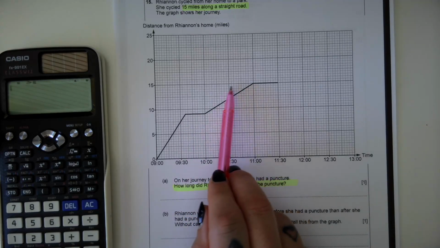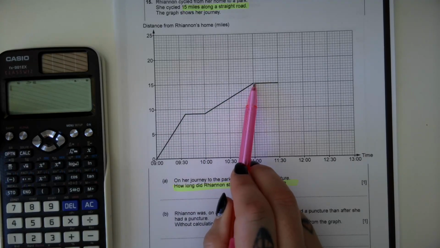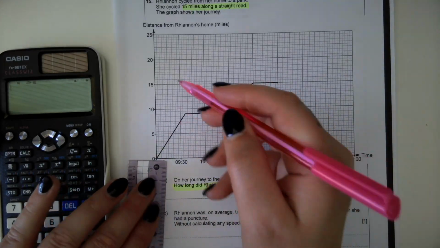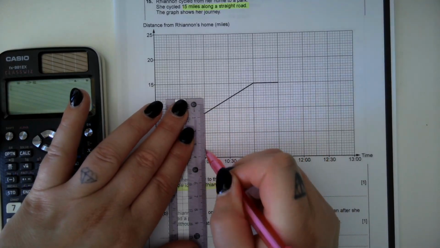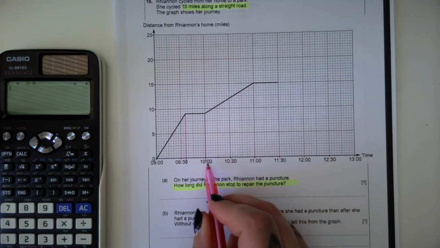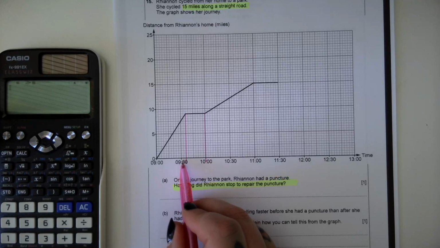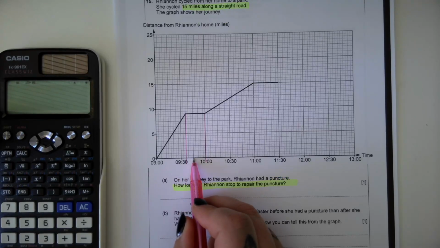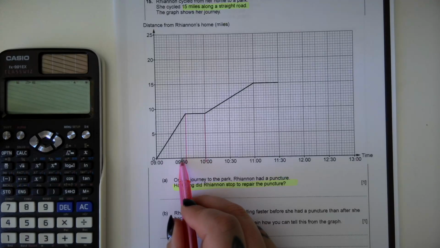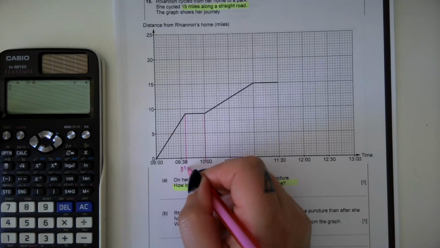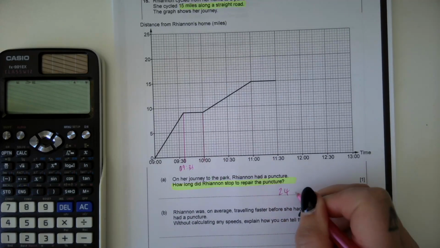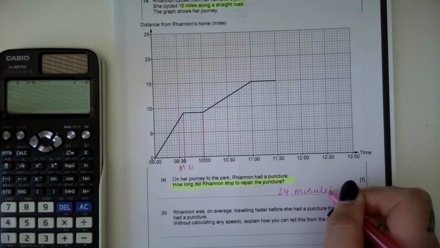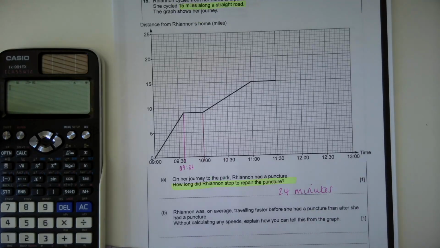Because 15 miles along a straight road, that's when she got to the park. So we're going to read down from where this line starts to where this line ends. So it ends at 10 o'clock, but it starts here. So that would be 9:45. So each of these are worth 3. So 3, 6. So that's 9:36. So from 9:36 till 10 o'clock is 24 minutes. So it took her 24 minutes to repair that puncture.